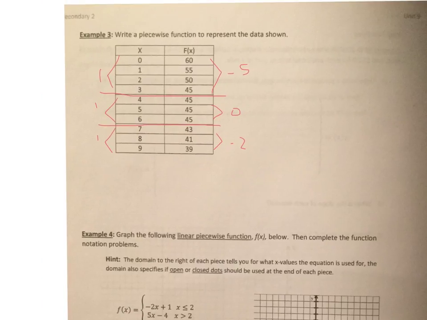Okay, so off to the side, we're going to find the slope of each piece. Now the slope, I'm writing this at the top of the paper, is the rise over the run. Your rise is your y values, so I wrote it above the table. Your run is the x values.